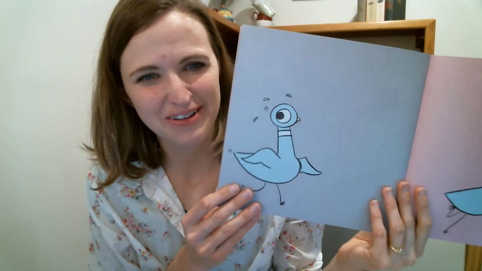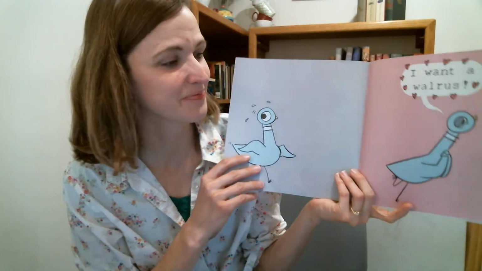He's running away from the puppy. So he had lots of different feelings. The same character can have different feelings at different parts of the story. He felt in love with the puppy. He felt angry that he didn't have a puppy. And then he felt scared of the puppy.